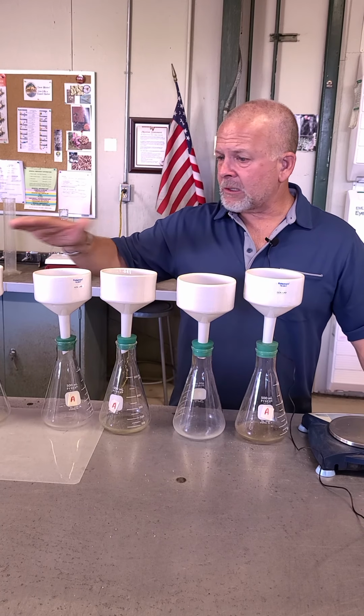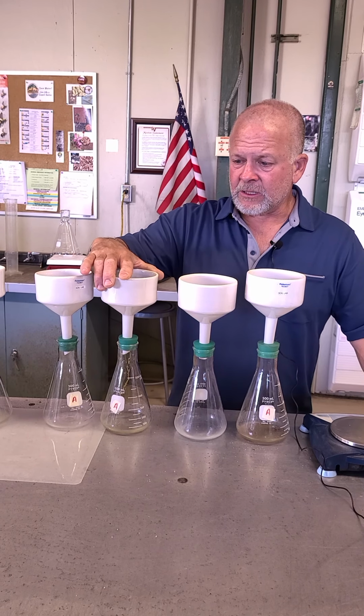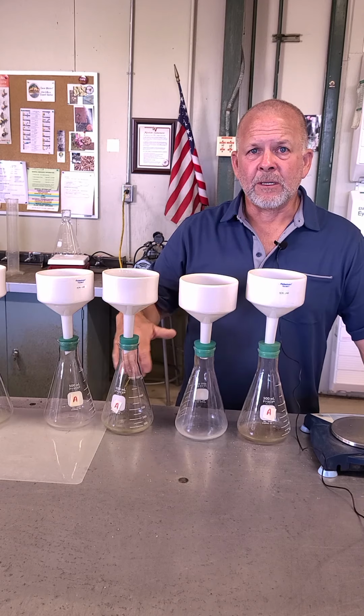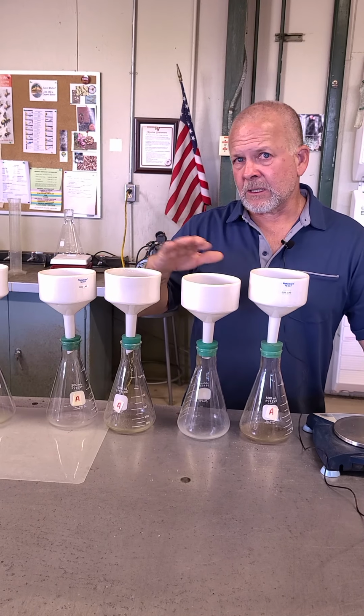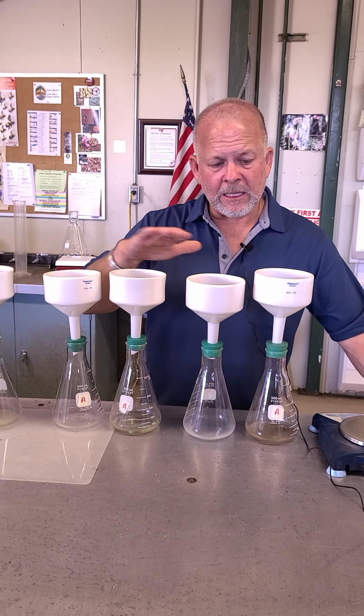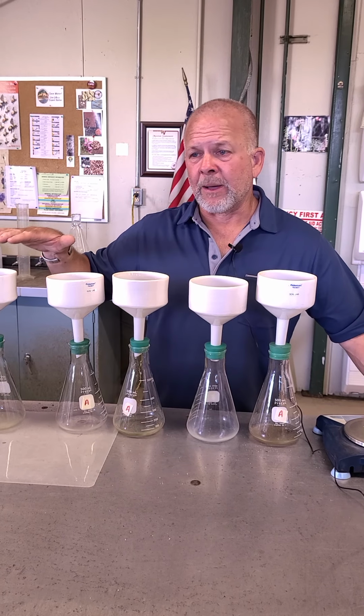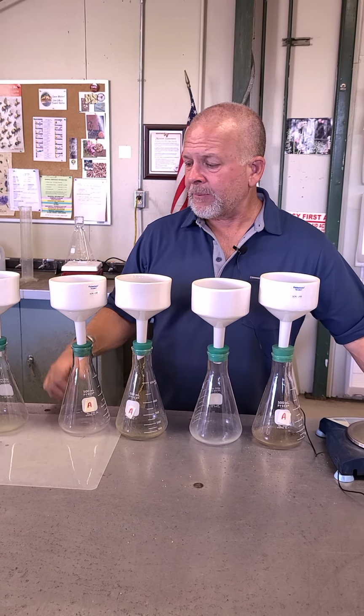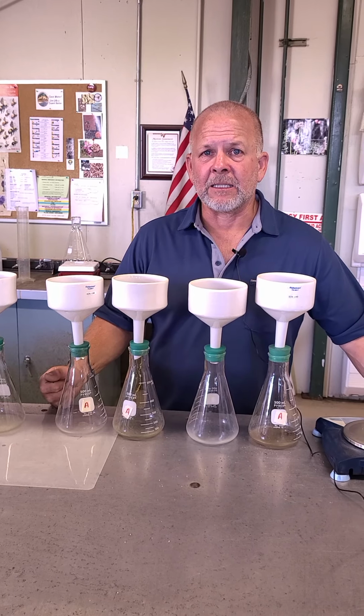So having done that, you can see we've tried to make these funnels as level as possible, so that the water will be sitting in there. So we're trying to eliminate any variables in our experiment. So we'll let these things drip a little bit, then we'll come back with the water all filled up, and we'll talk about the next stage.